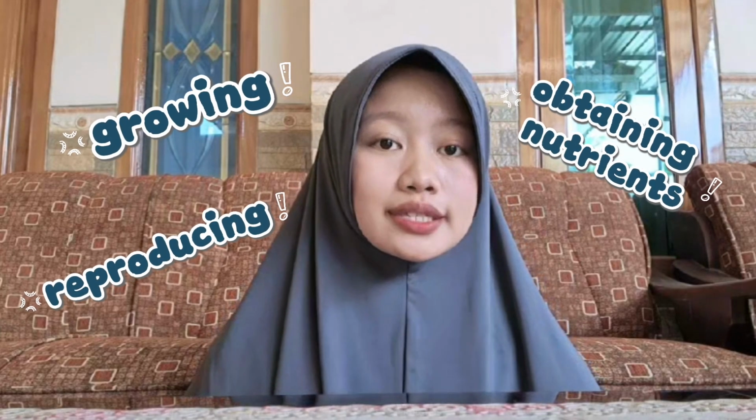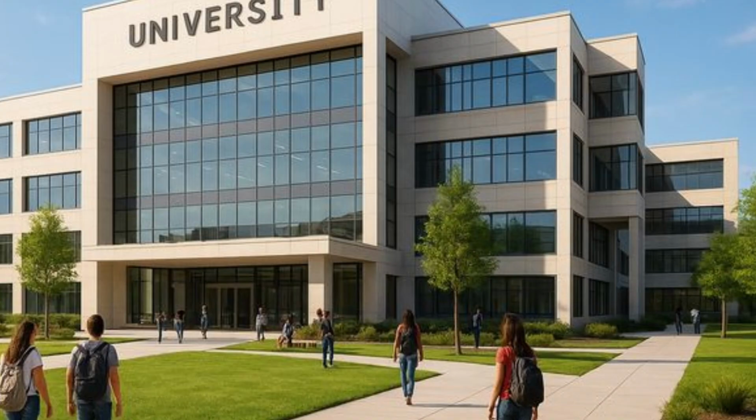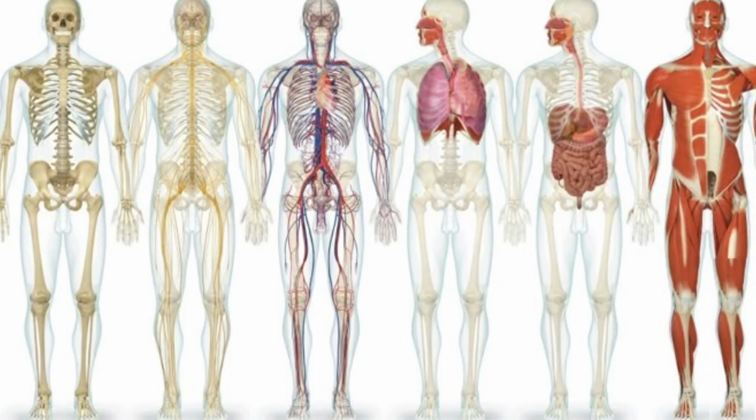They perform various life processes such as growing, reproducing, obtaining nutrients, and responding to their environment. These characteristics allow them to survive and continue their species. Examples of living things include plants, animals, humans, fungi, and microorganisms. Living things can be found everywhere around us. We can see them in forests, rivers, oceans, gardens, schools, and even inside our own bodies.